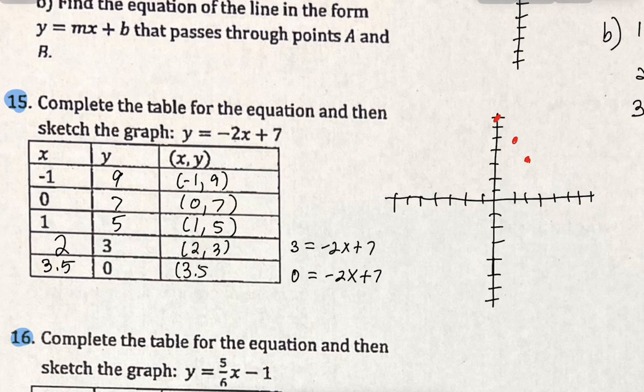That's one time where the decimal value is very helpful. Otherwise, I would have just put 7 over 2. But since I need to graph it anyway, why not? So you'll see that we hit the x-axis here. And that should line up in a perfect straight line.